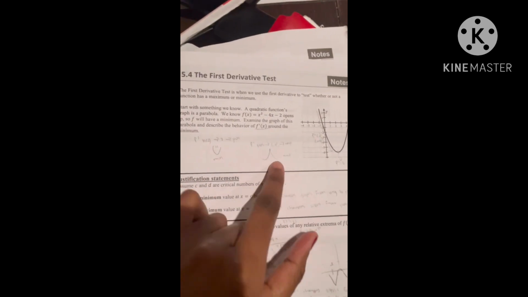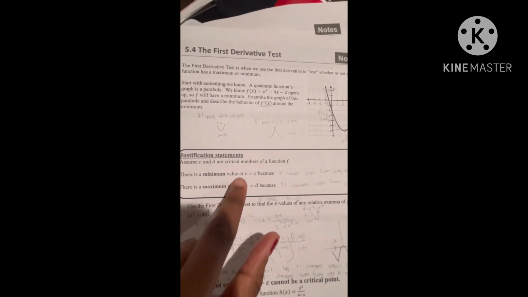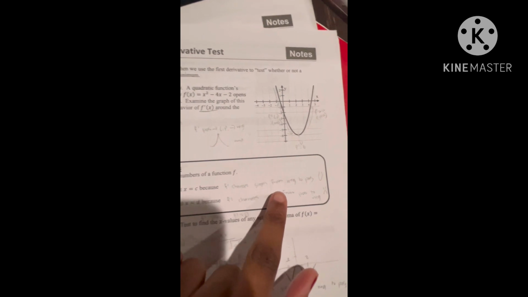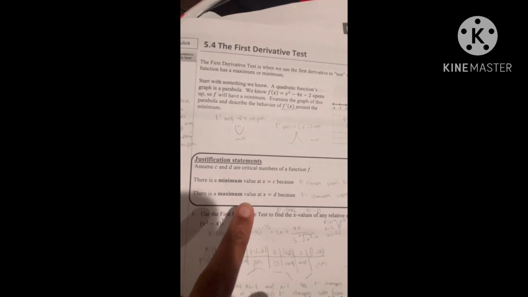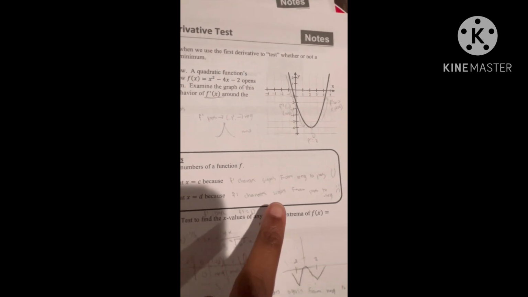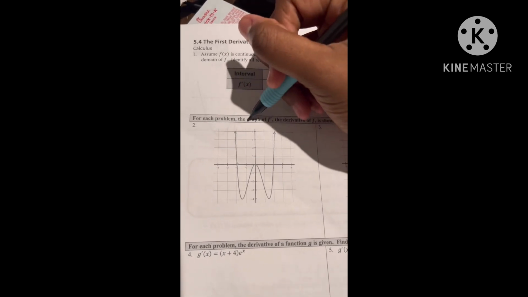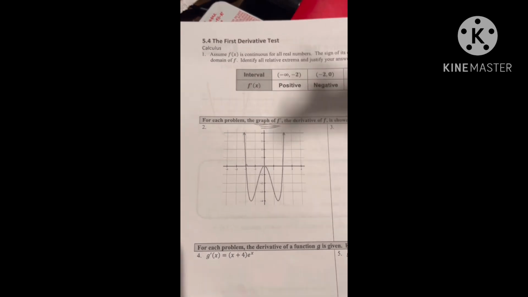Hi guys, we'll be doing 5.4, the first derivative, and here I just wanted to put up some key pointers. As f prime goes from negative to positive, it is concave up, which makes a minimum, and as f prime goes from positive to negative, it's concave down, which makes a maximum. And these are the justifications right here. Just wanted to point those out. Sorry that was kind of fast, but you can replay the video if you want.